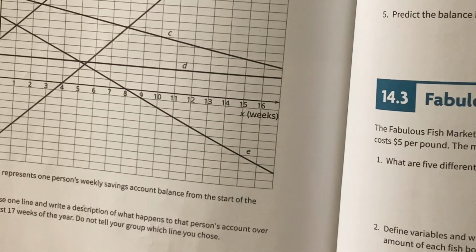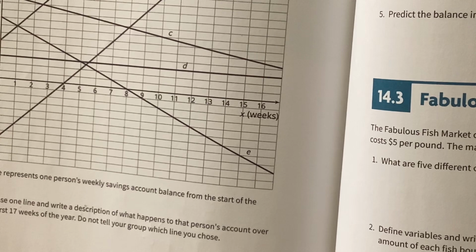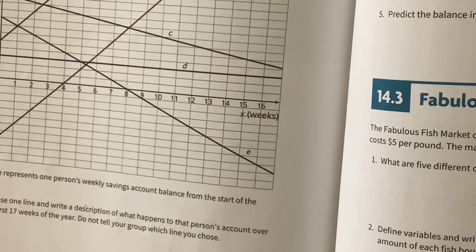All right, question 2.5 savings account. It says choose one line and write a description of what happens to that person's account over the first 17 weeks. So I would like you to pick one. Okay. Yeah, let's do that. There's 5 of them. You 3 take H. You 3 take A. Top 3 here.